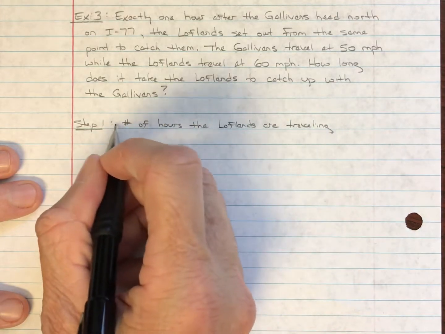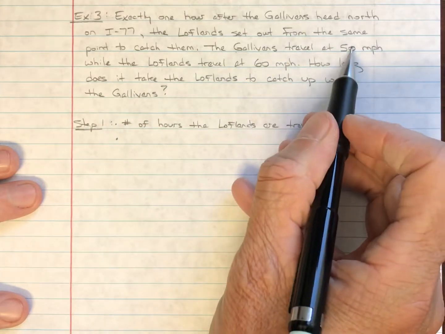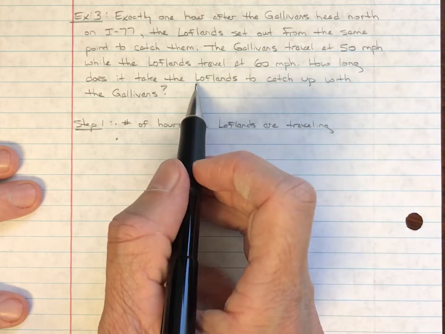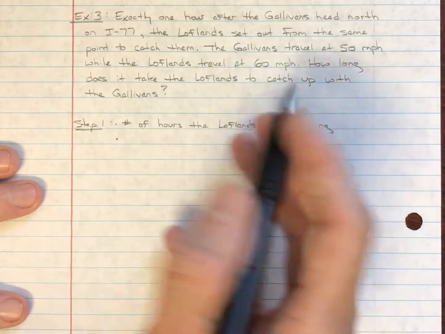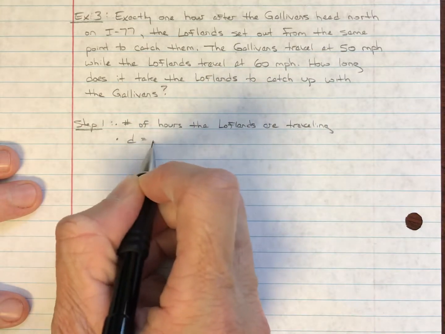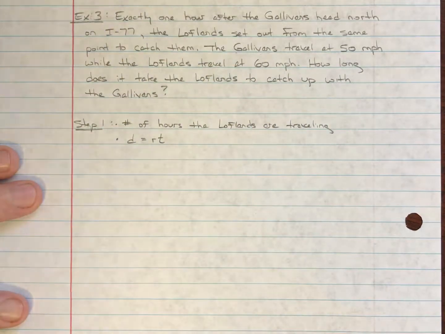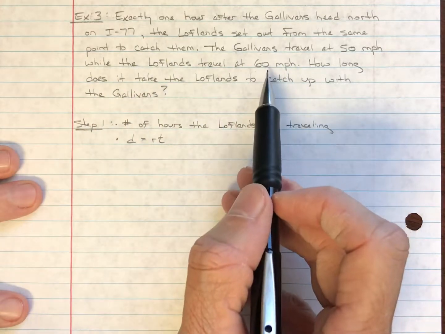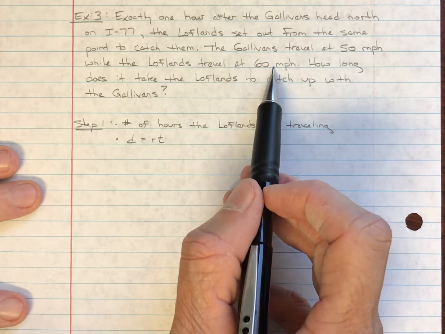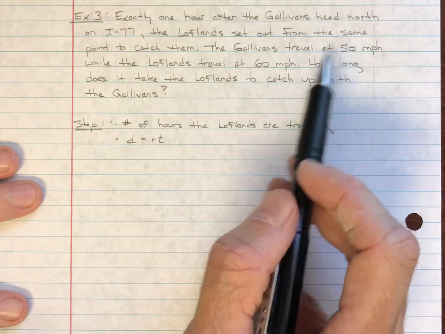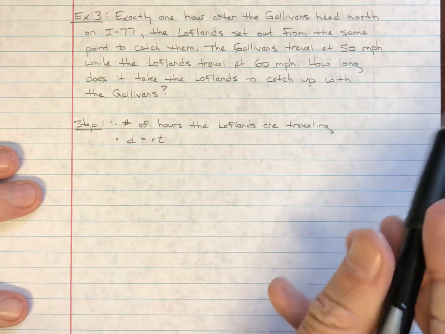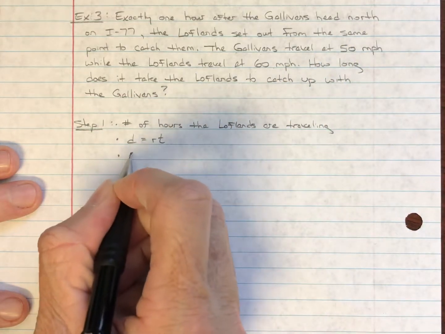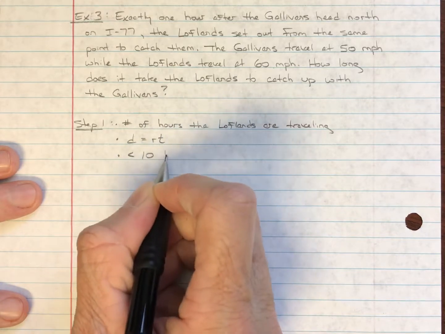Okay, we of course know that because we have a constant rate, and we're trying to catch them, we've got a distance. We know this is distance equals rate times time. And let's ballpark this. I don't know. 60 miles an hour, you've got to catch up. You get 10 miles each time. I don't know, less than 10 hours. I'm going to ballpark less than 10 hours.